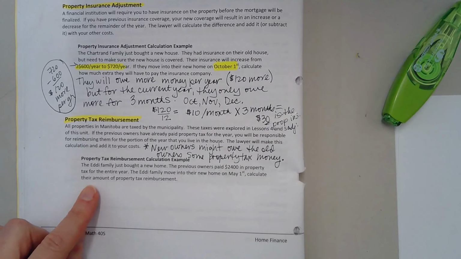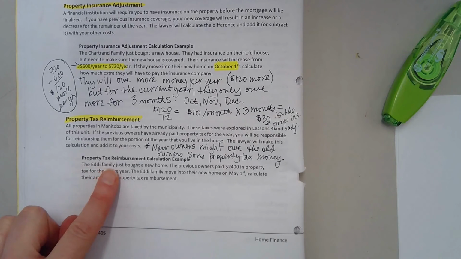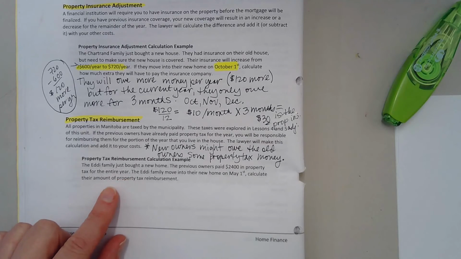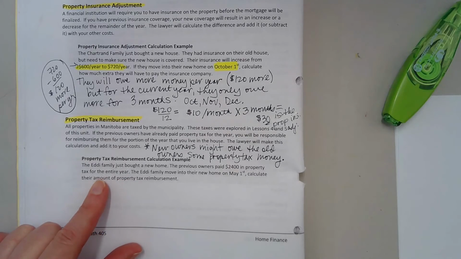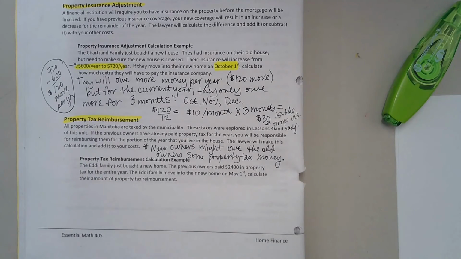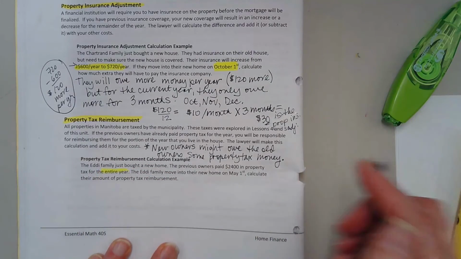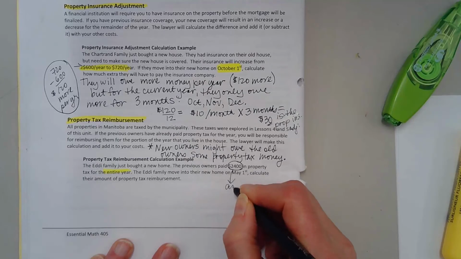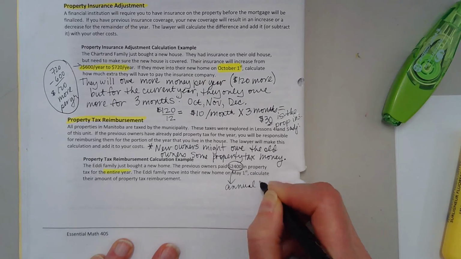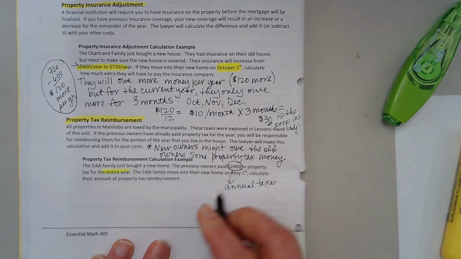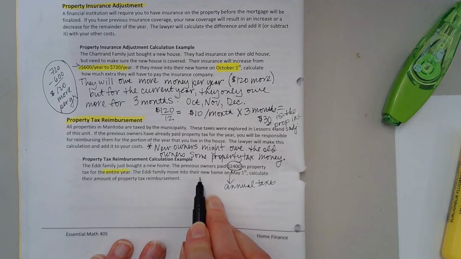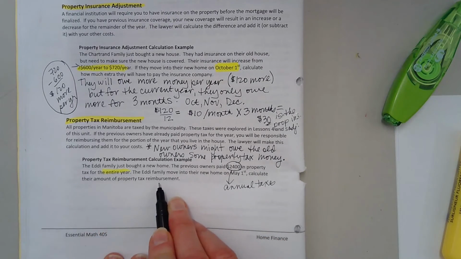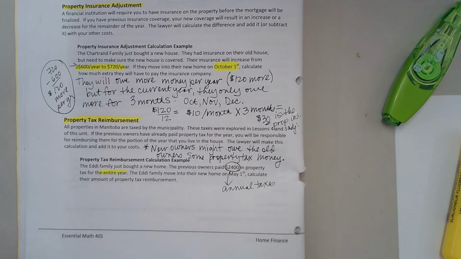So let's read this last example. Property tax reimbursement. The Eddy family just bought a new house. The previous owners paid $2,400 in property tax for the entire year, right? So this is what we call the annual amount, right? These are the annual taxes. But the Eddy family move into their new home on May 1st. Calculate the amount of property tax reimbursement, so the amount of tax that the Eddys owe.